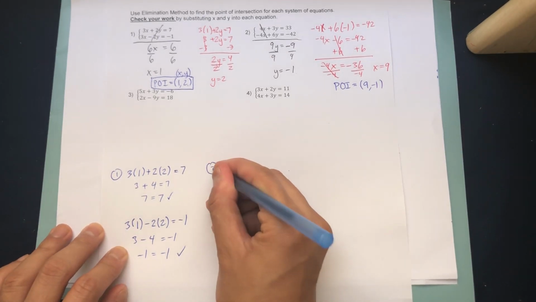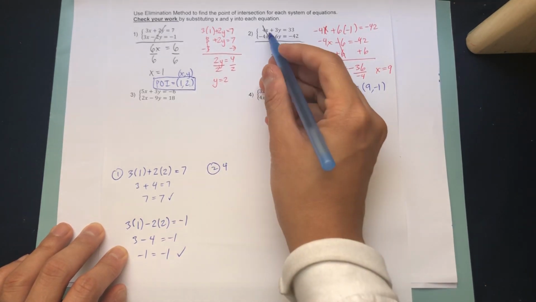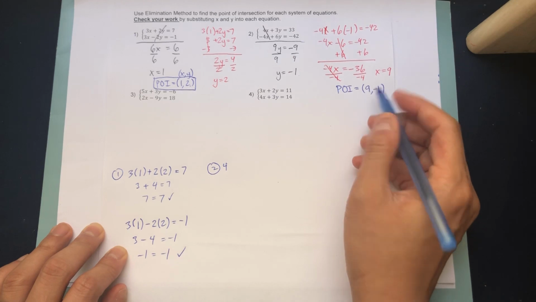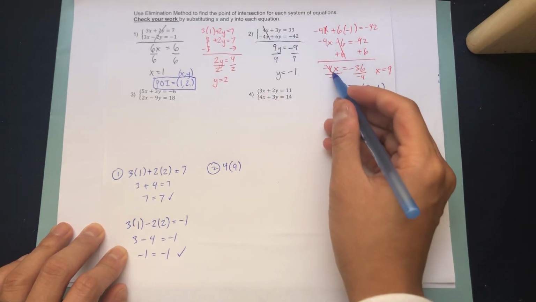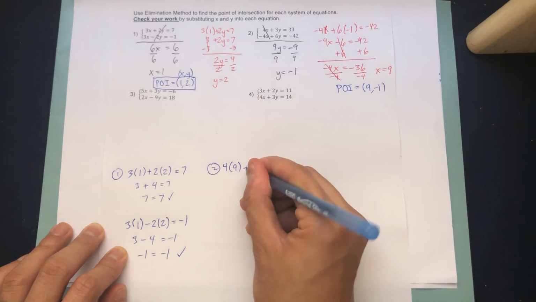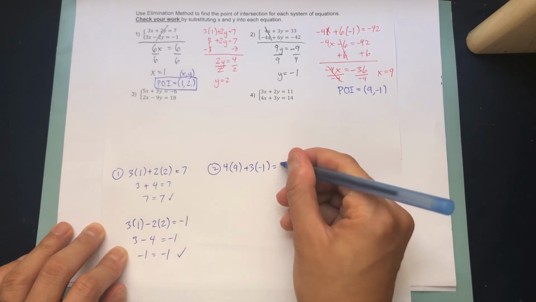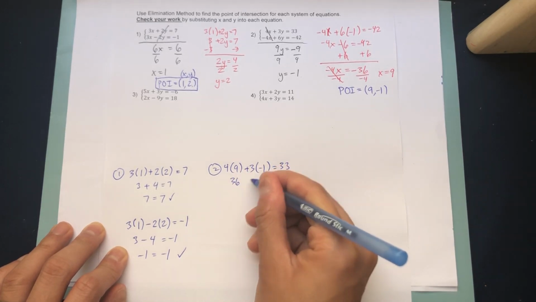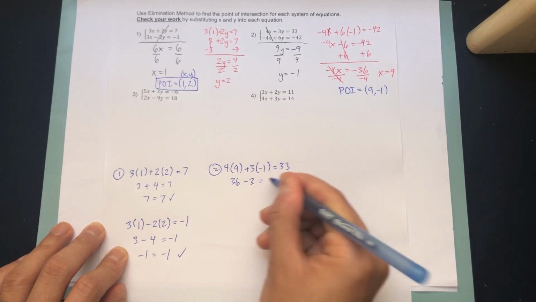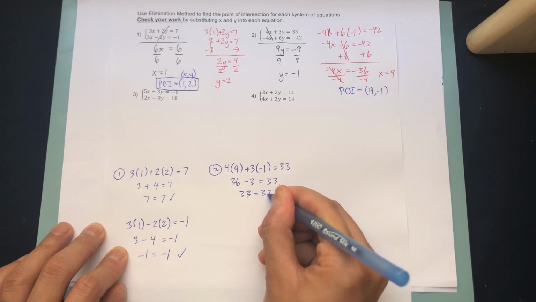So for our second problem, write down the first equation, 4 times x, which is 9, plus 3 times y, which is negative 1, equals 33. 4 times 9 is 36. 3 times negative 1 is negative 3. 36 minus 3 is 33, which does equal 33.